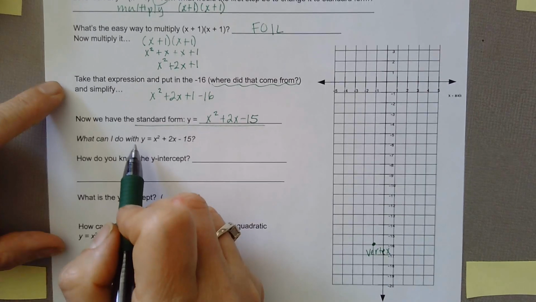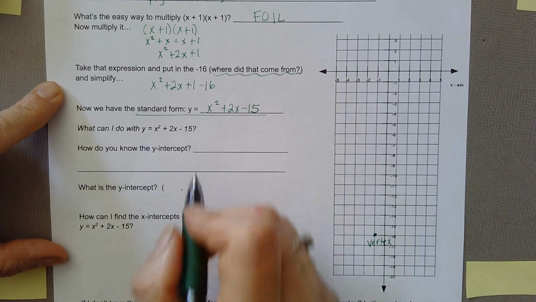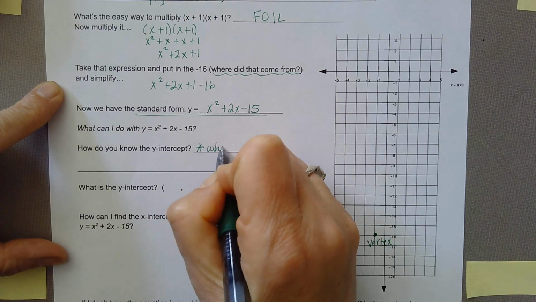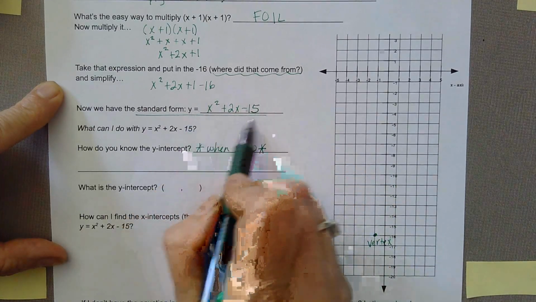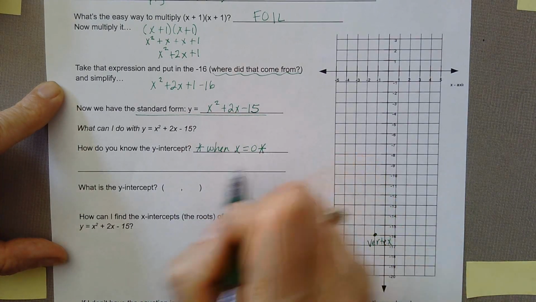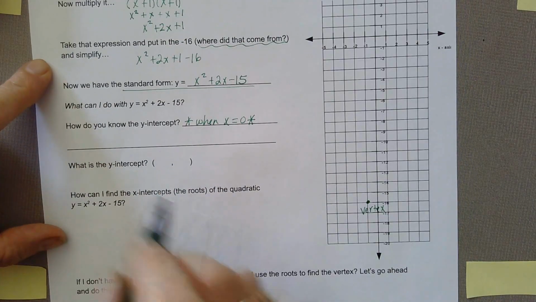What can I do with this then? Well, how do we know the y-intercept looking at this? Don't forget, the y-intercept is when x equals 0. So if I have a 0 here and a 0 here, what remains? The c in ax squared plus bx plus c, right?